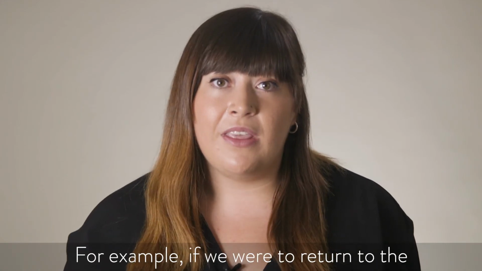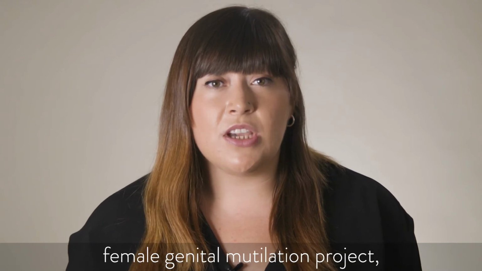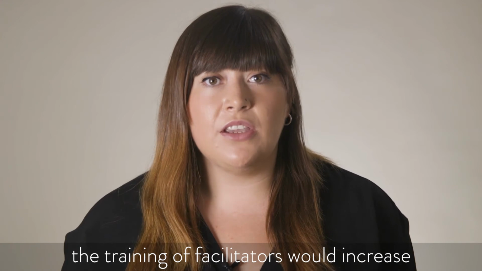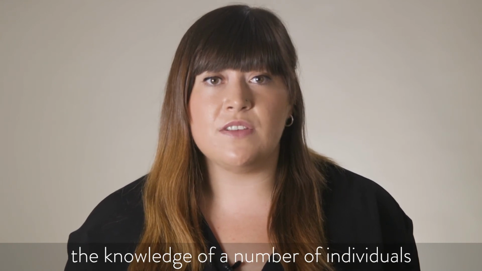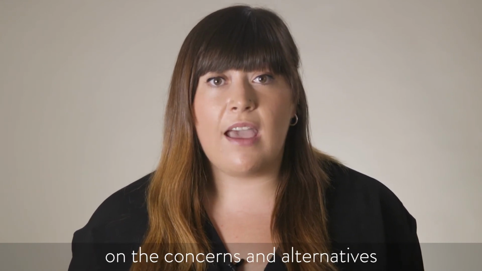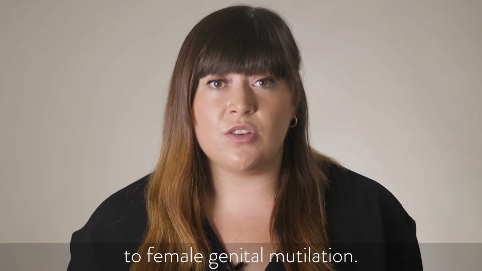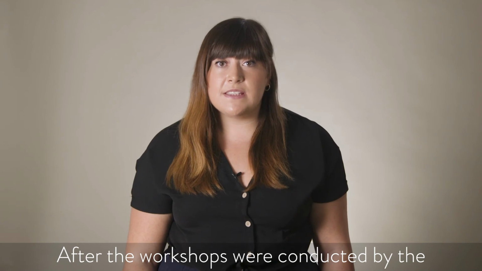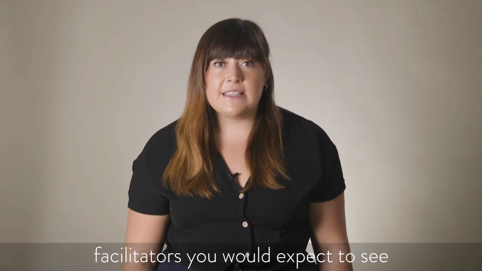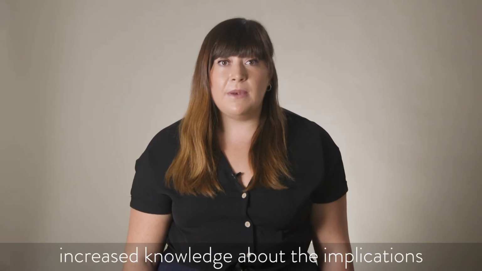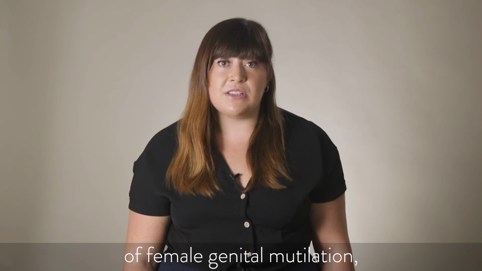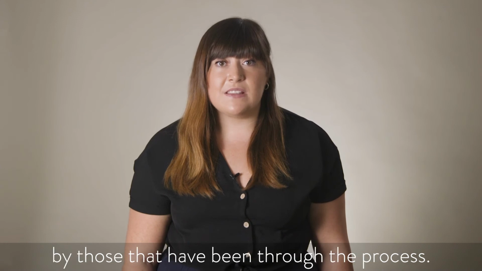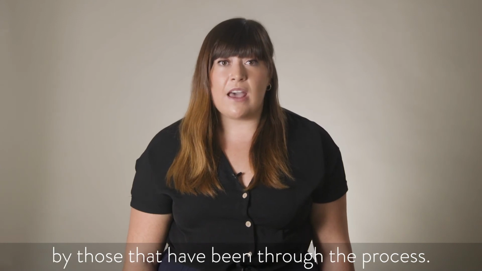For example, if we were to return to the female genital mutilation project, the training of facilitators would increase the knowledge of a number of individuals on the concerns and alternatives to female genital mutilation. After the workshops were conducted by the facilitators, you would expect to see increased knowledge about the implications of female genital mutilation and a greater understanding of their bodies by those that had been through the process.